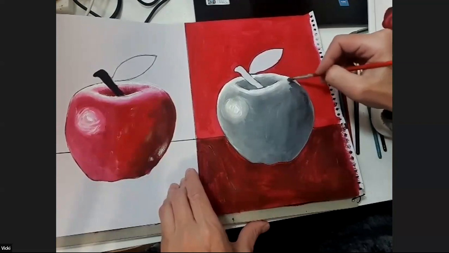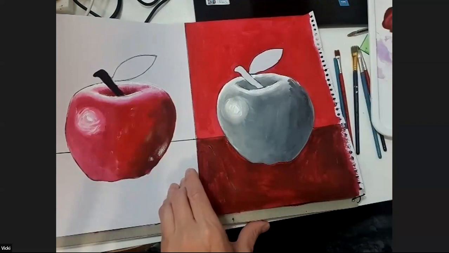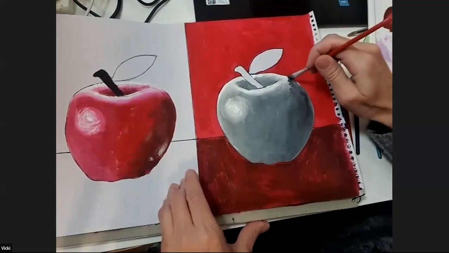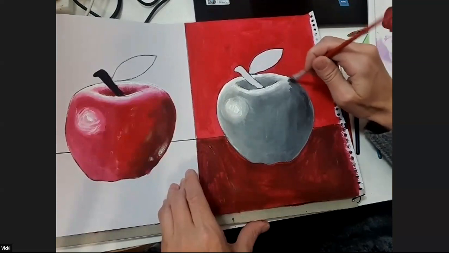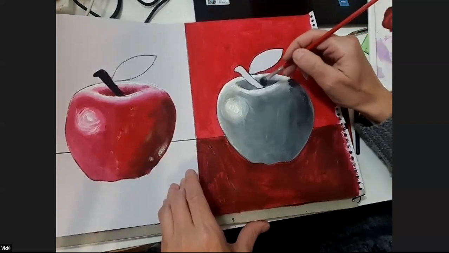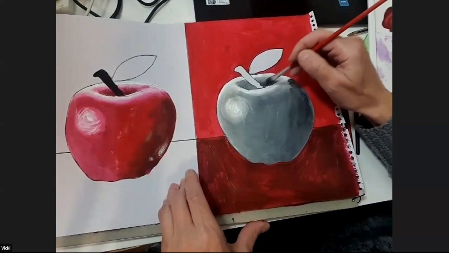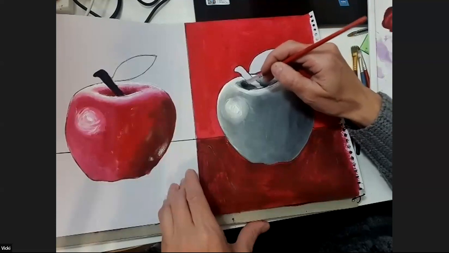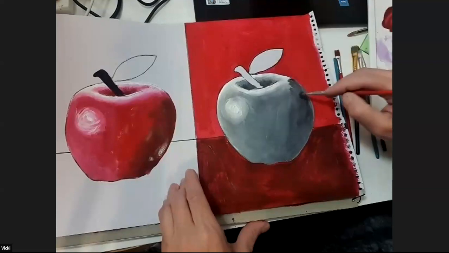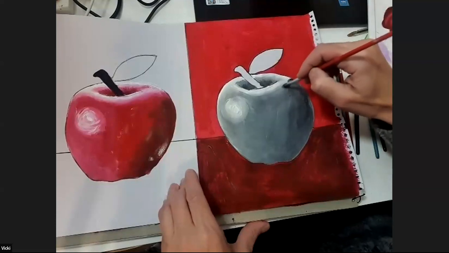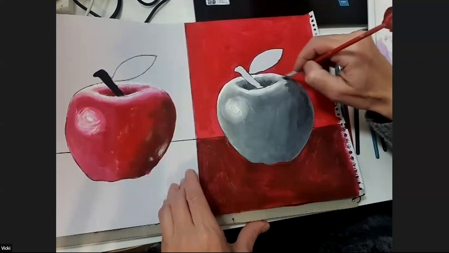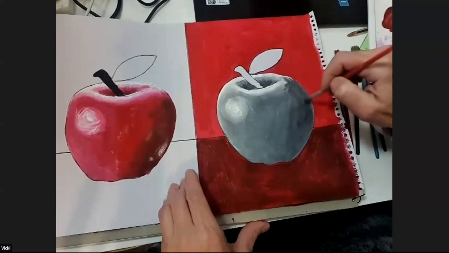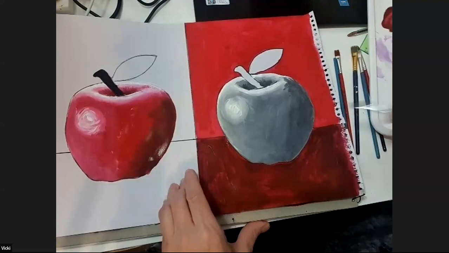All right, now what I want to do is put a little bit of that dark gray, that shade, in there right behind the stem. Yeah, just like we did with our red apple. A little bit, just a few dabs. Okay. I feel like I need to put a little bit more black back here.